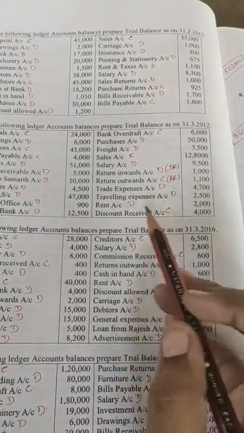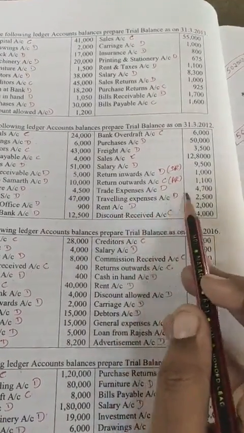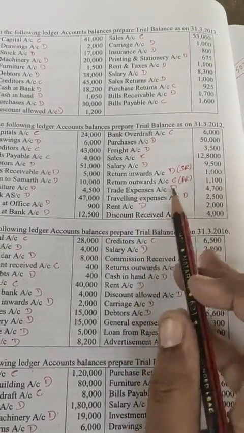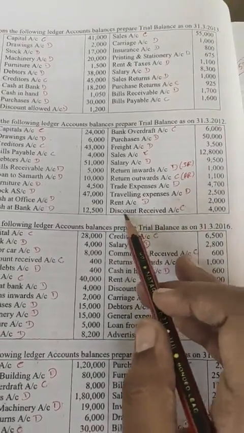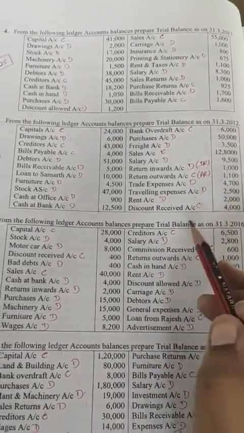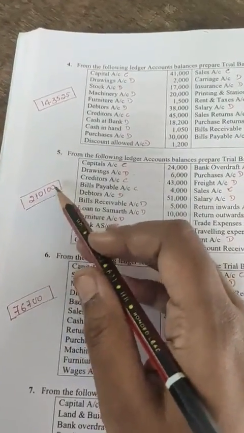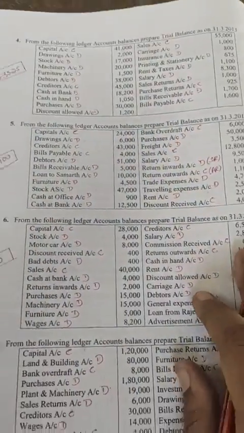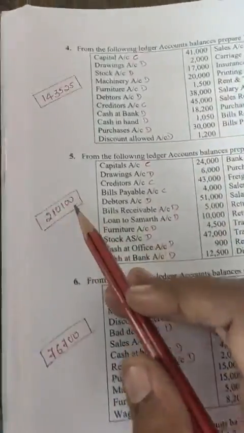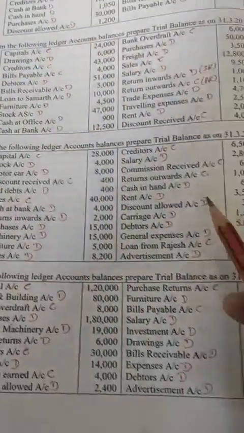Trade expenses, as it is an expense, debit balance. Traveling expense, debit balance. Rent account, expense, so debit balance. Discount received, it is income, so it is a credit balance. In total, how much should you get? 2,10,100. After preparing the trial balance, the grand total on both sides should be 2,10,100.